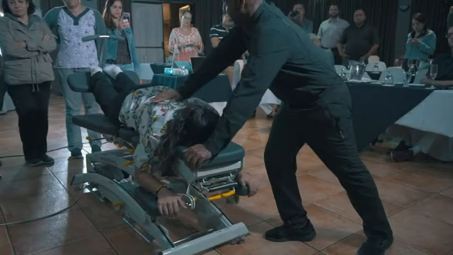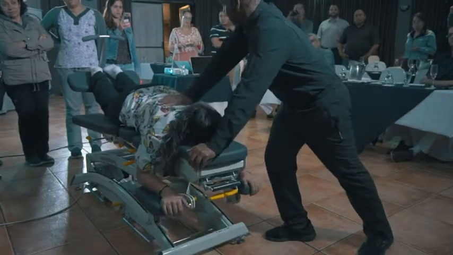So this is called mechanical pain of the joints.